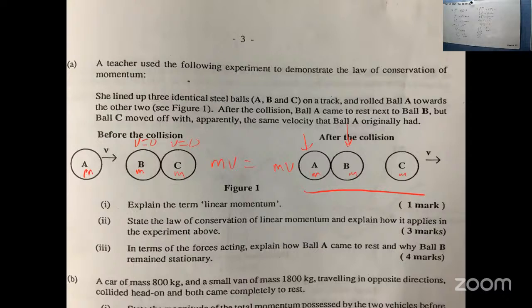Why did ball A come to a rest? First question you should ask yourself: is there a force acting on ball A? If something comes to a rest, is there a net force acting on it? No. The net force has to be 0.